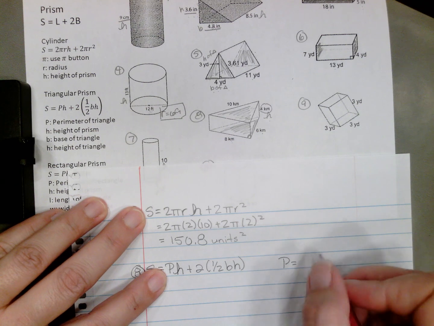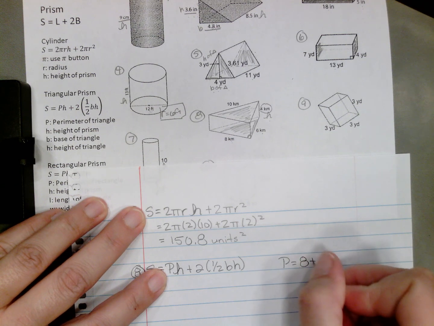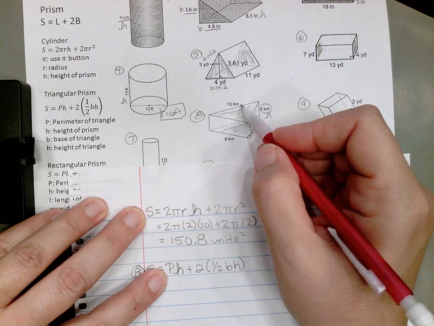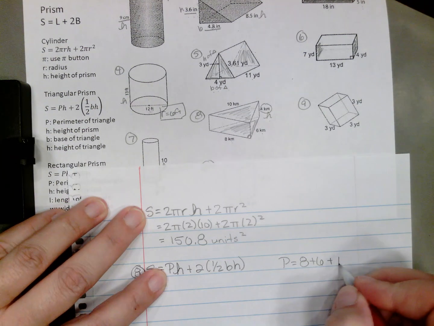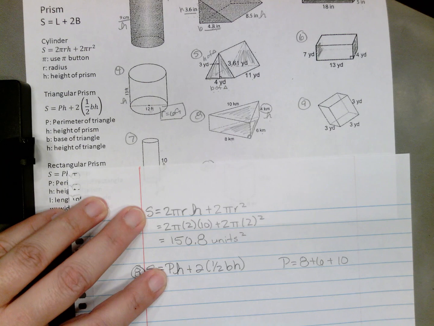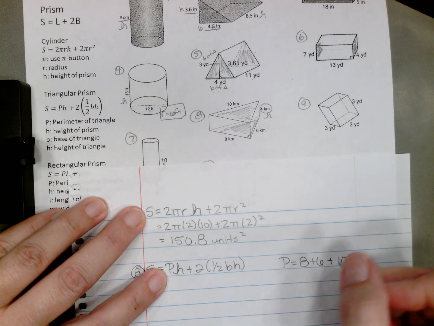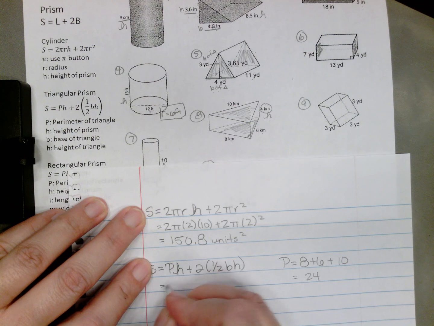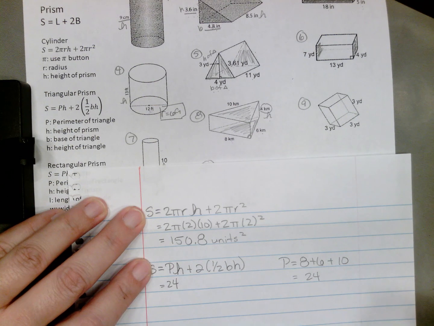And we're going to use those 2 sides, the 8 and the 6, 8 plus 6. And then the hypotenuse for that right triangle is labeled up here on the other end. So we're going to put plus 10 up there. And we'll add those together. 8 plus 6 plus 10 is 24. So that gives us the perimeter of the base of our figure.